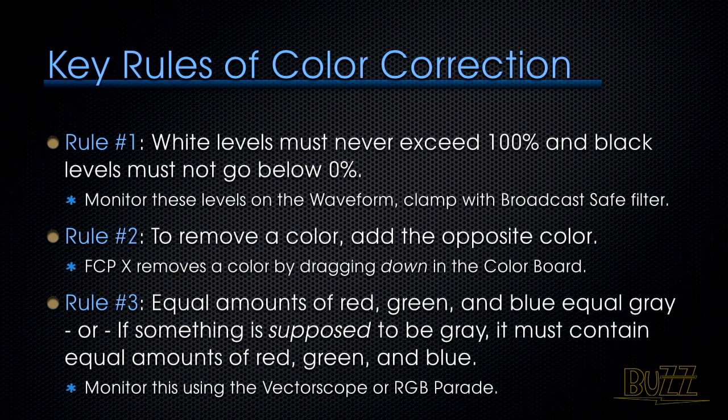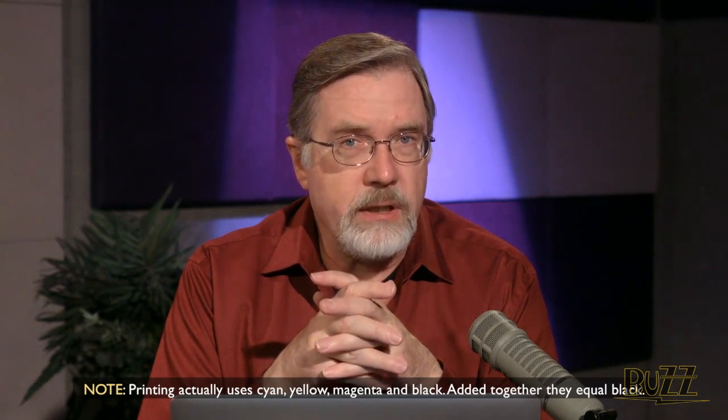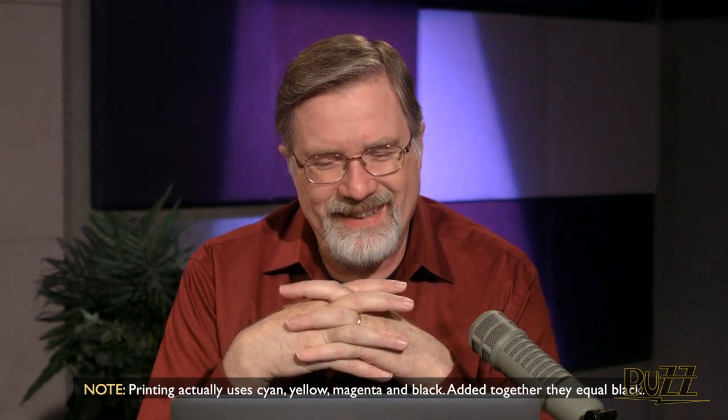Rule number three is that equal amounts of red, green, and blue equal gray. Combining colors in video is additive, which means that they add together, and when you add them all together, they create white. Printing is a subtractive color process. When you add red, green, and blue together in printing, it equals black.